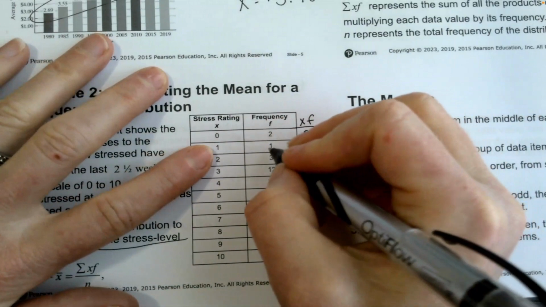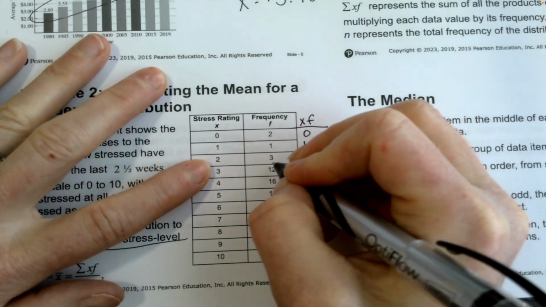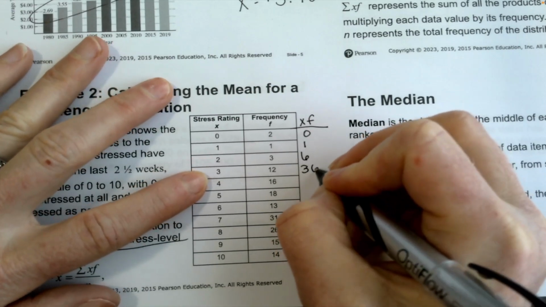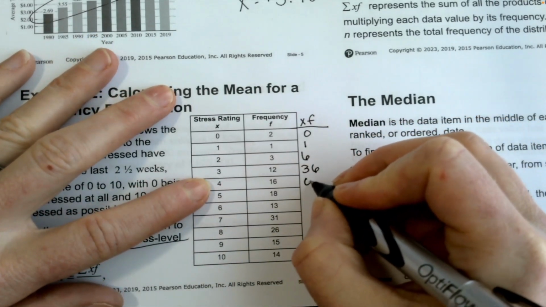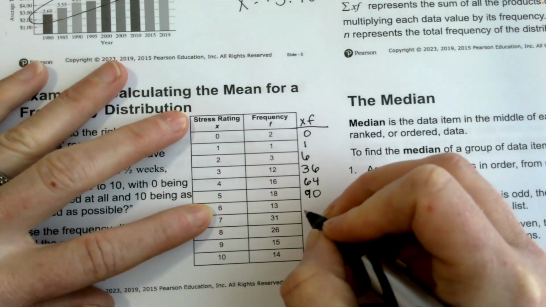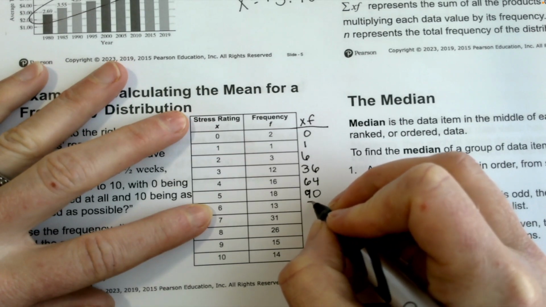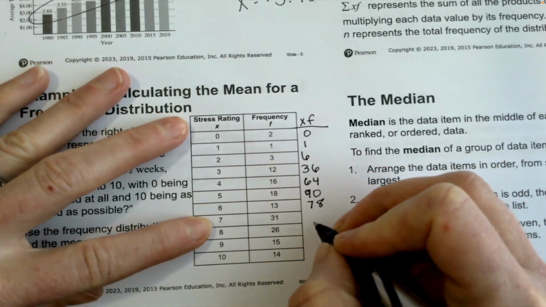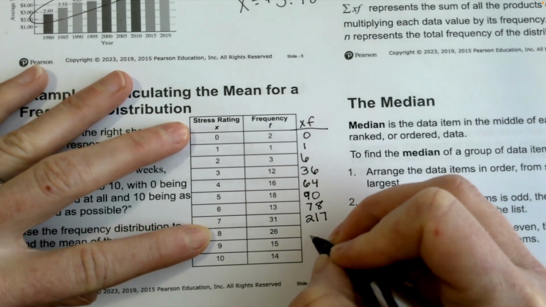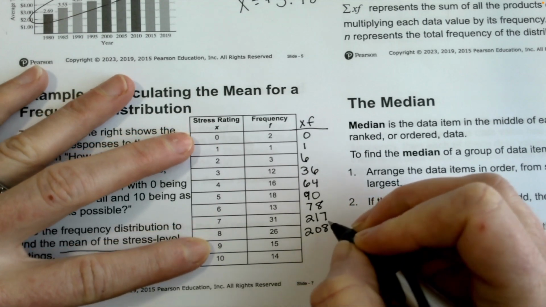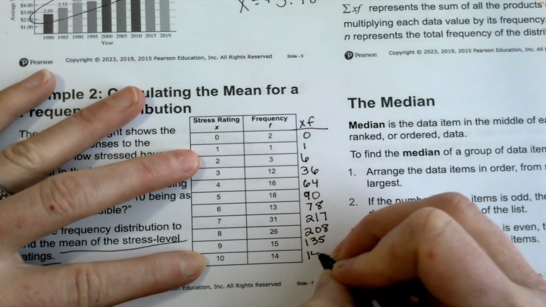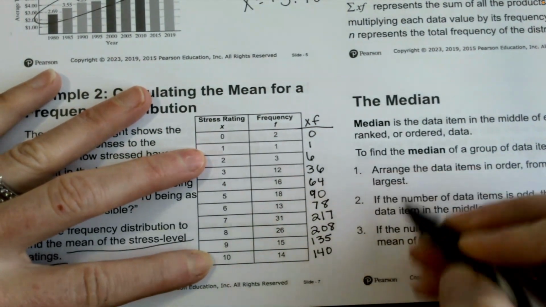So you're multiplying these. 1 times 1, 2 times 3, 3 times 12, 4 times 16, 5 times 18, 6 times 13, 7 times 31, 8 times 26, 9 times 15, and 10 times 14. So that's x times f.